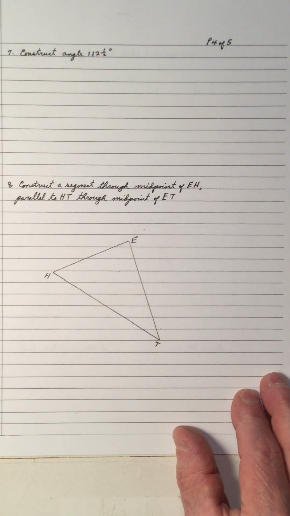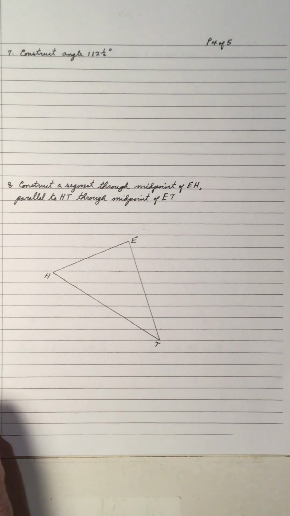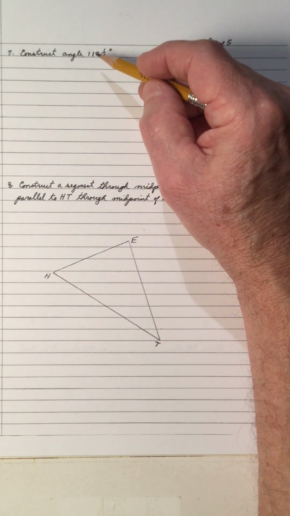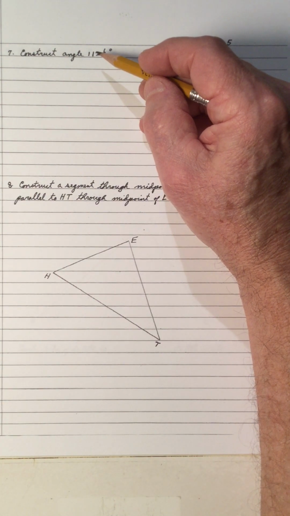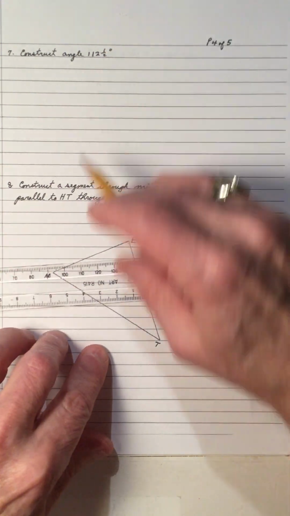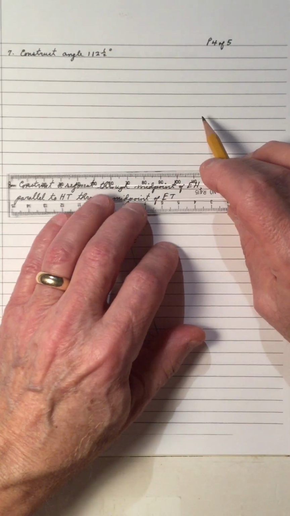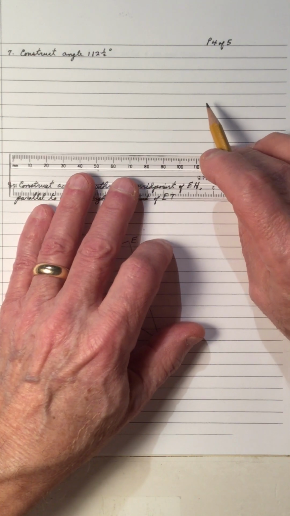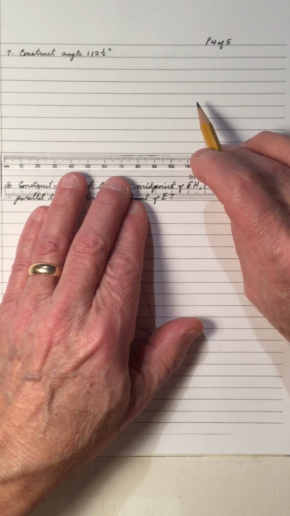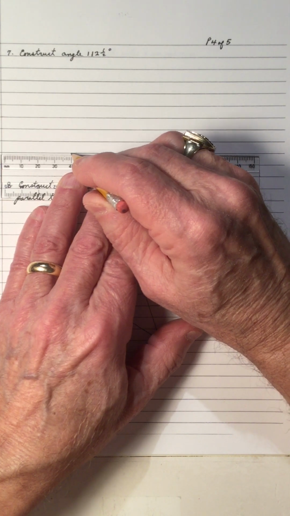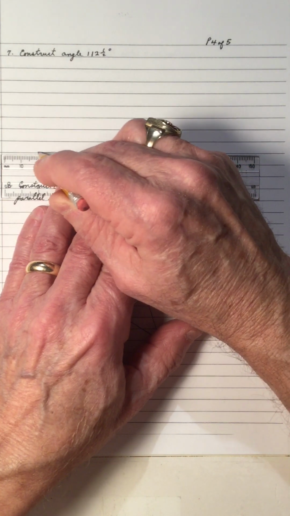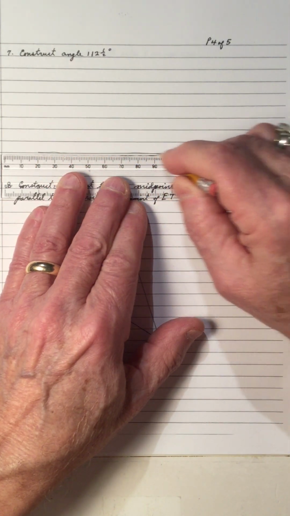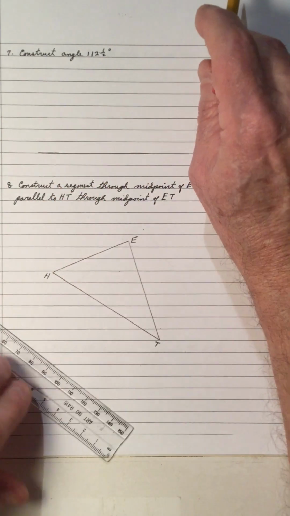Okay, construct an angle of 112 degrees. Again, we're only using a ruler and a compass. So we have to construct an angle, so let's draw a segment to construct my angle. So here we are. Now I want to make an angle of 112 degrees.